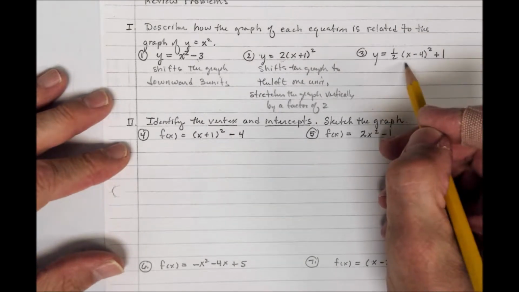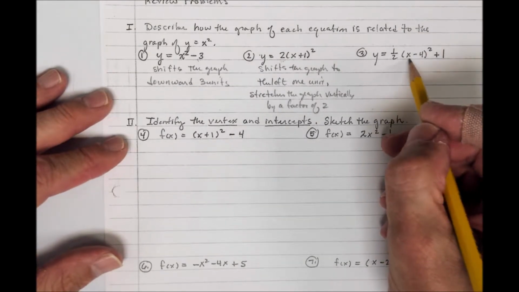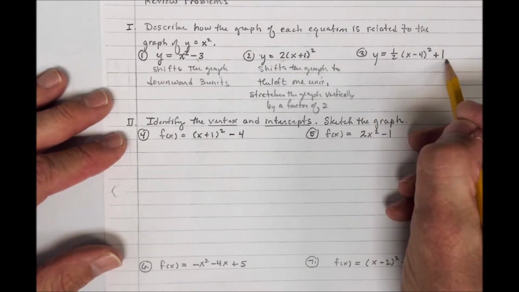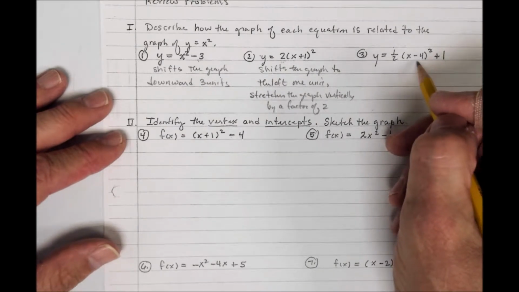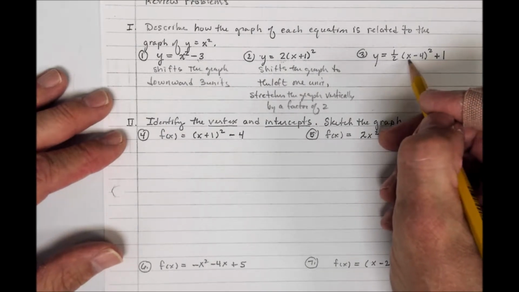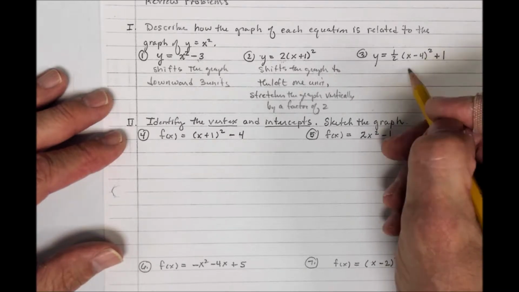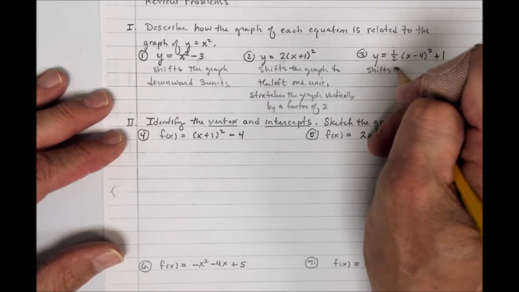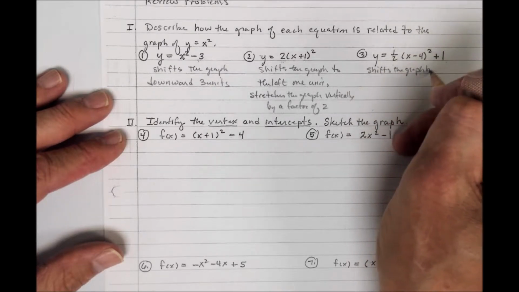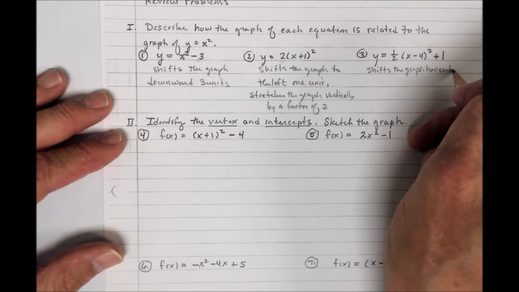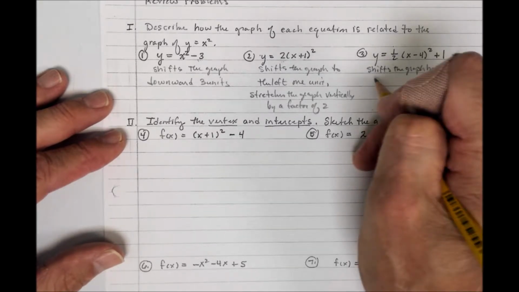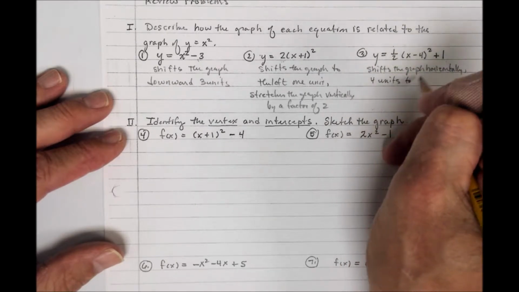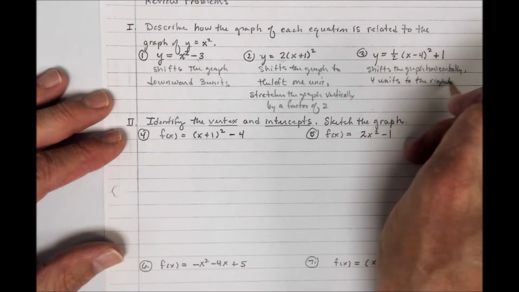All right, over here I've got 3 things going on. Look at my x here. There's a 4 subtracted from it. There's a half times all of this, and then there's a +1 on the end. All right, let's start on the inside. You say, well, what do you start with first? Well, if you plugged in a number for x like 10, wouldn't you subtract first? So that's the first thing I'm going to do. This shifts the graph horizontally 4 units to the right. Guess I didn't have to say horizontally if I said to the right.